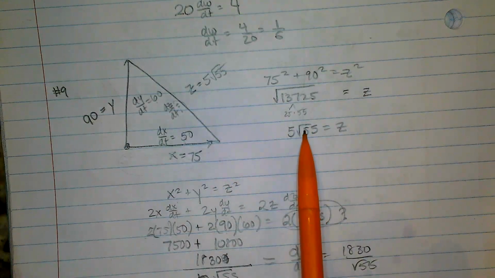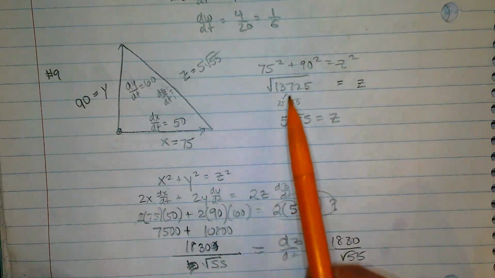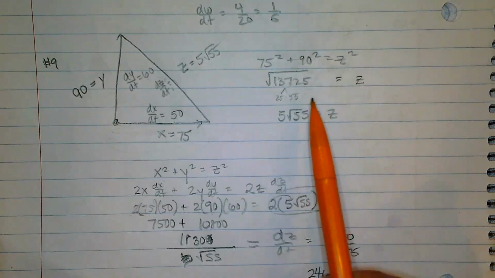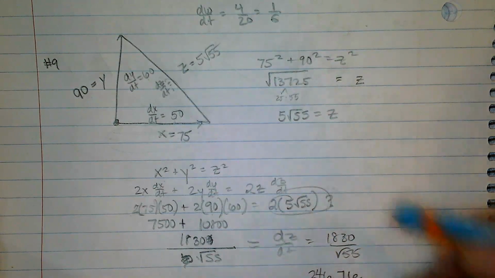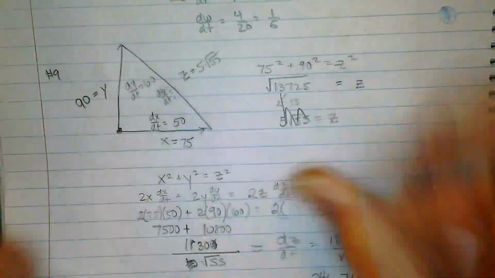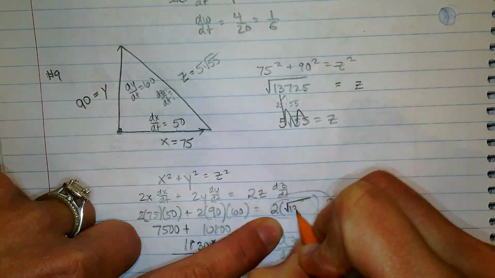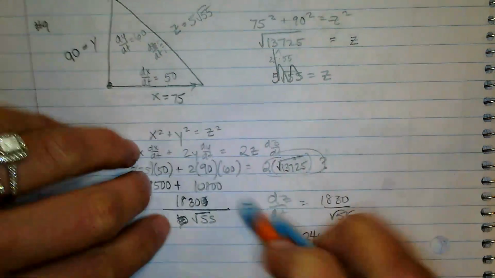Oh, I didn't break that down right. 25 times 55. Oh my gosh, sorry. I didn't break this down right. Why don't I just leave it the square root of 13,725. This would be a calculator problem anyway.